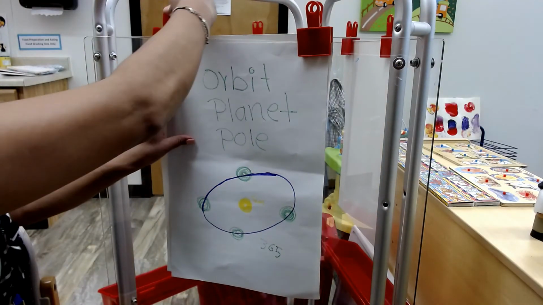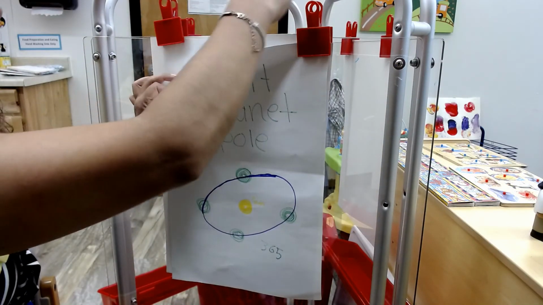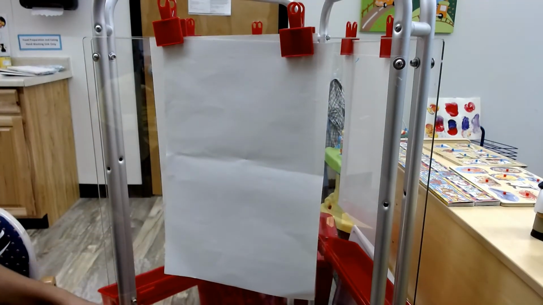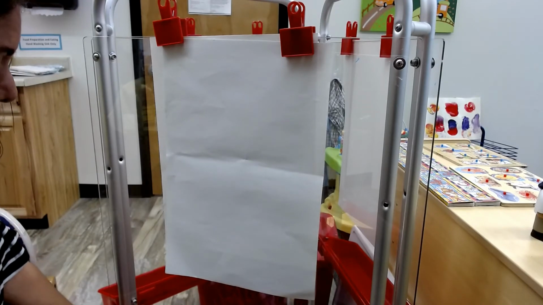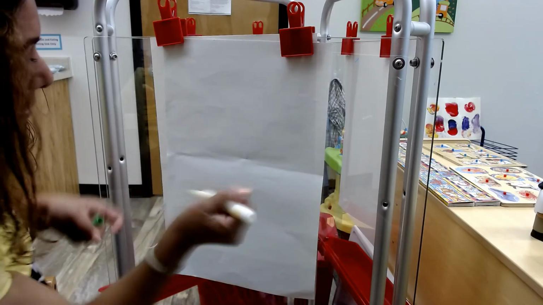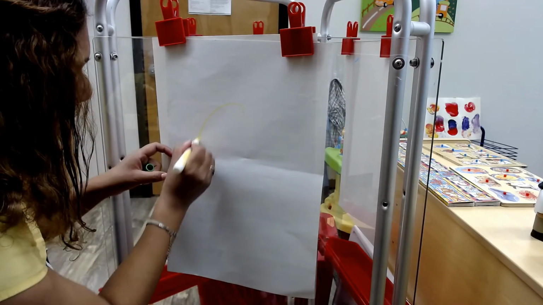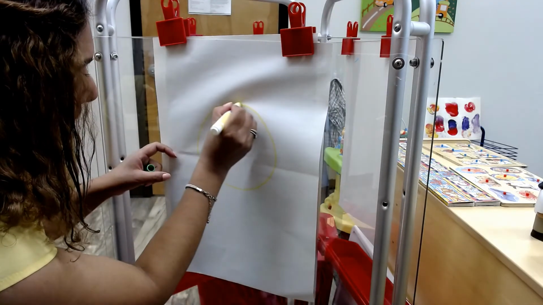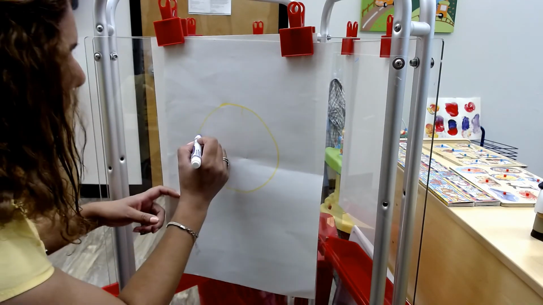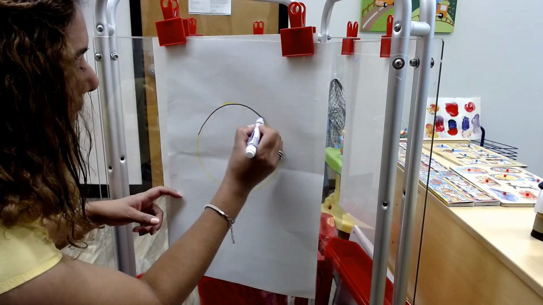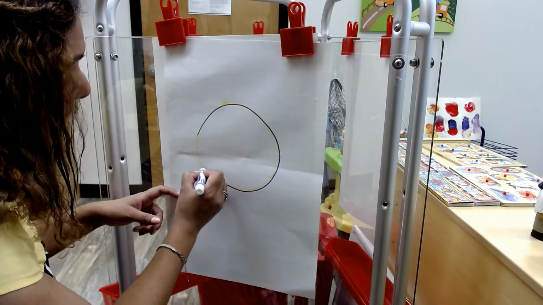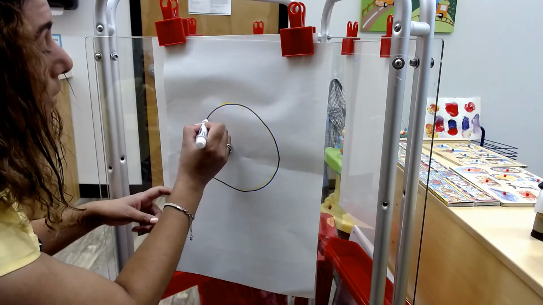Okay, now let's draw another picture to understand what a pole is. This is our planet, our Earth, where we live. This is our Earth planet. If your mom asks you, where are you living? You can say, I'm living on planet Earth.